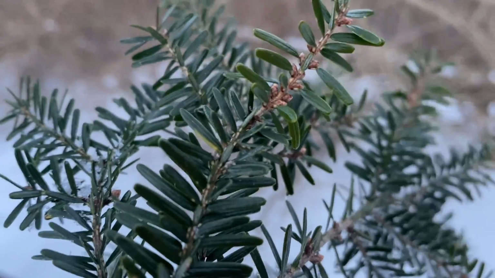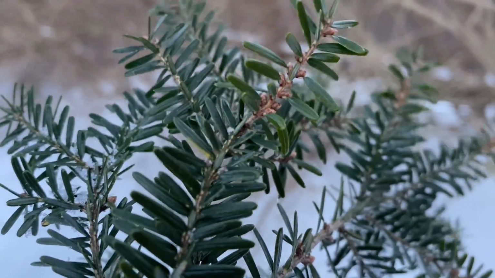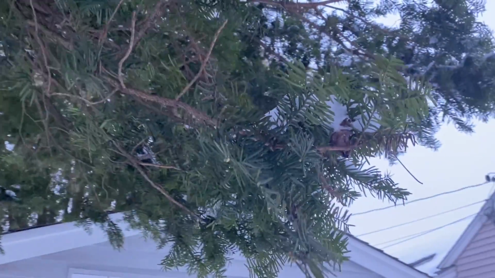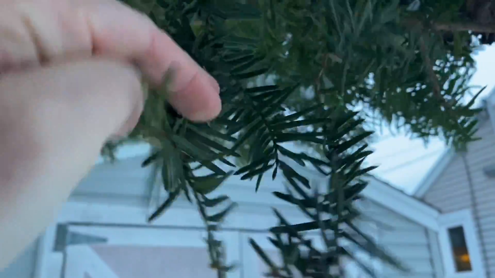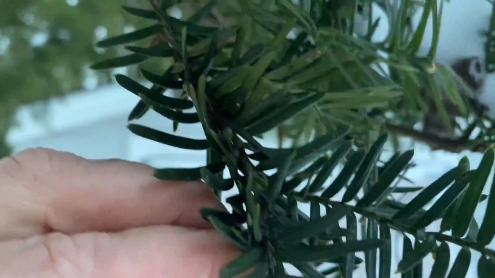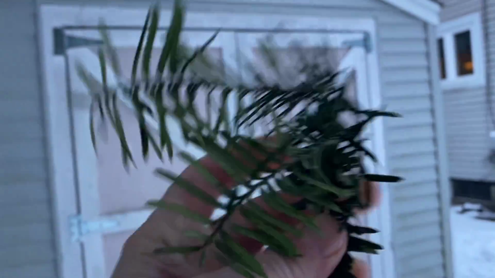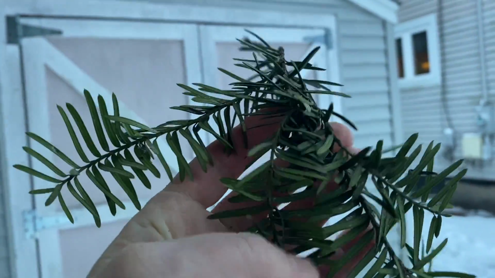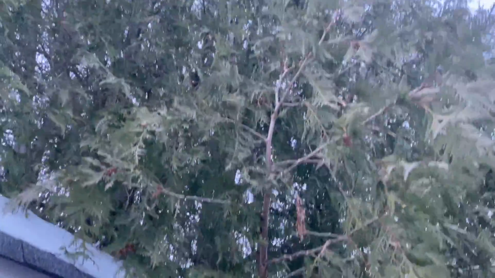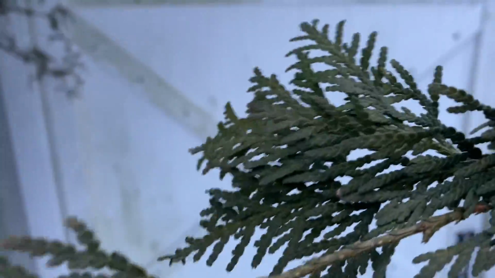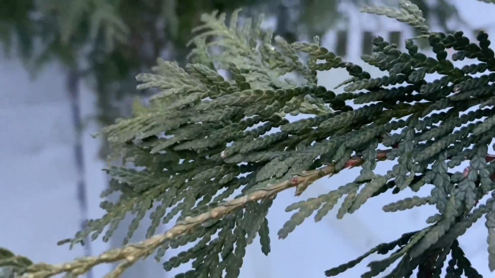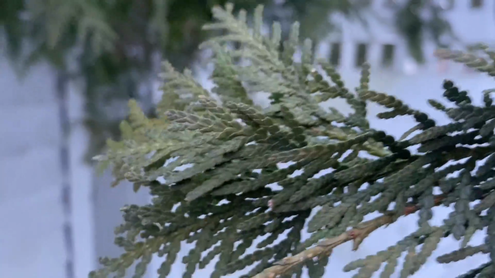Let's go on a hunt in my yard for other evergreen trees. Here is a different tree. Another evergreen tree. Let's take a sample of that one. Oof, snow. Here's a sample of that evergreen tree. It's growing on the other side of my lawn. Here is another evergreen tree. Let me take a bit of that evergreen tree also. There it is, close up. We'll study this a little bit more.